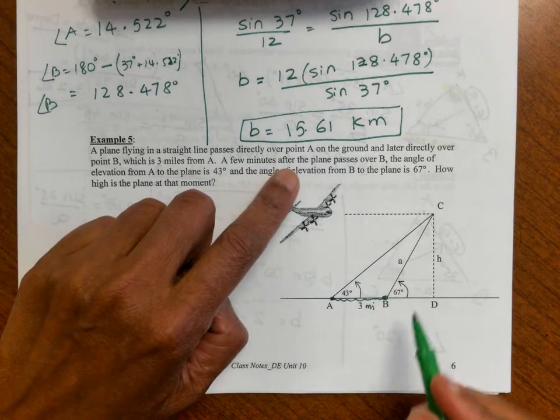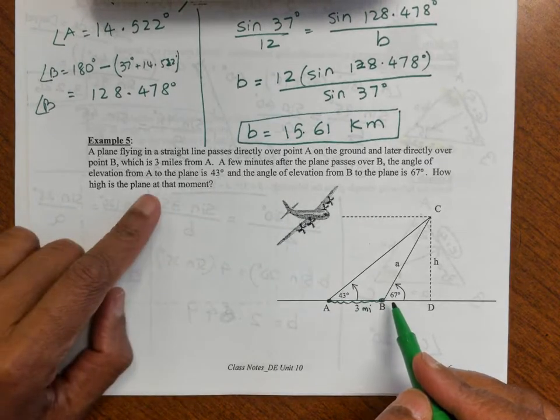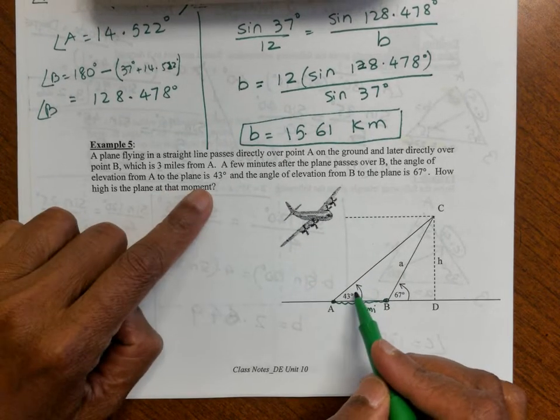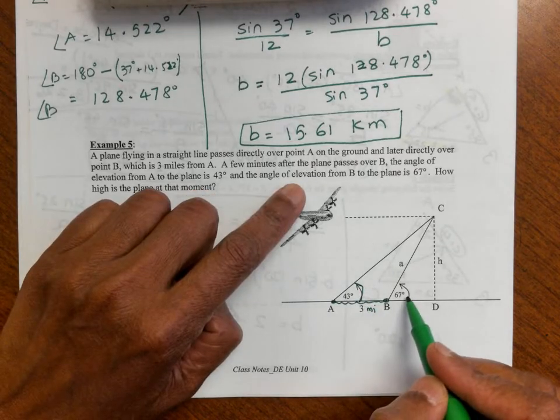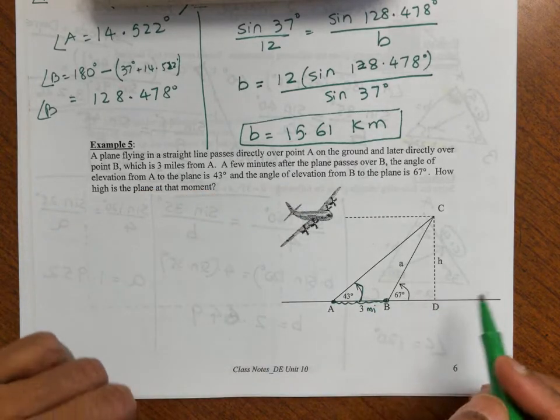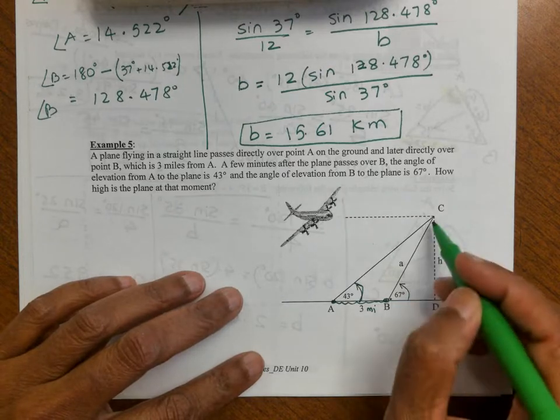A few minutes after the plane passes over B, the angle of elevation from A is 43 degrees. So this is 43 degrees. And the angle of elevation from B is 67 degrees. How high is the plane? So when it is at this point, how high is the plane?